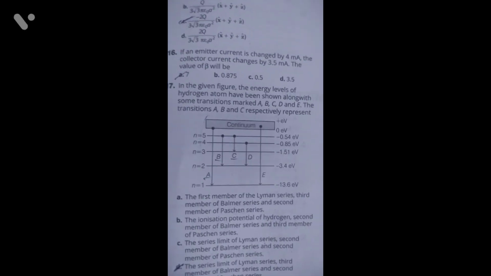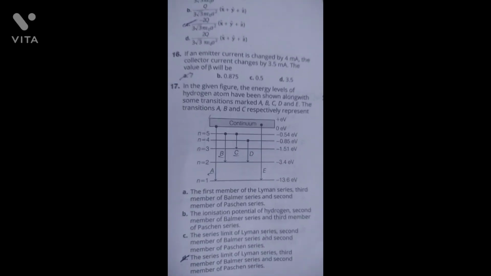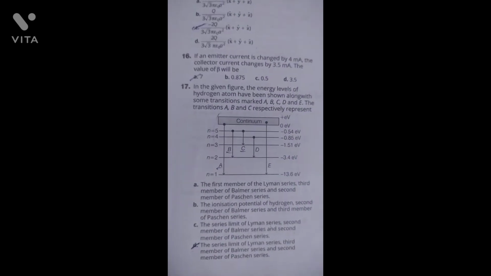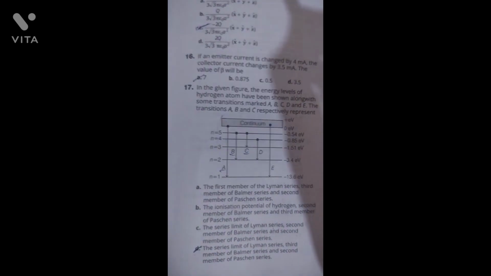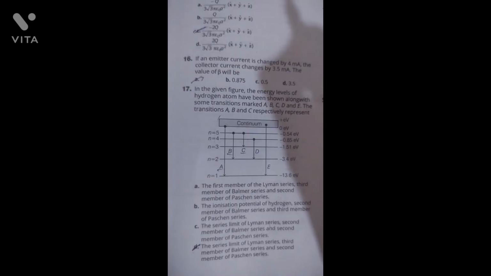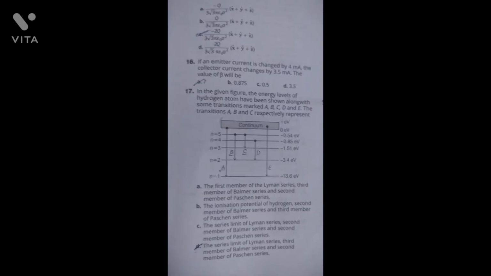You may have come to know when you see this diagram straightaway. Whoever has read about this topic will know: A is Lyman, B is the third member of Balmer series, and C is the second member of Balmer series.